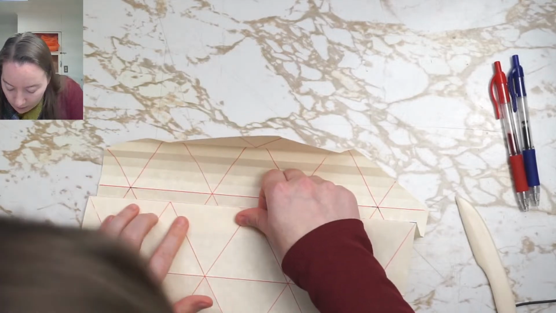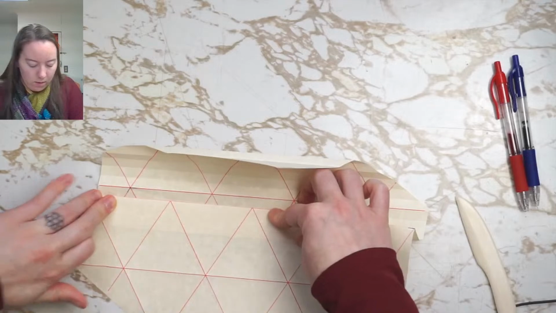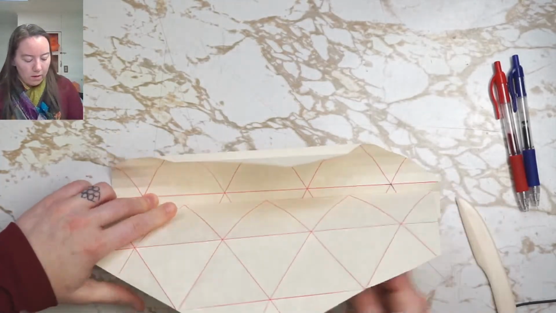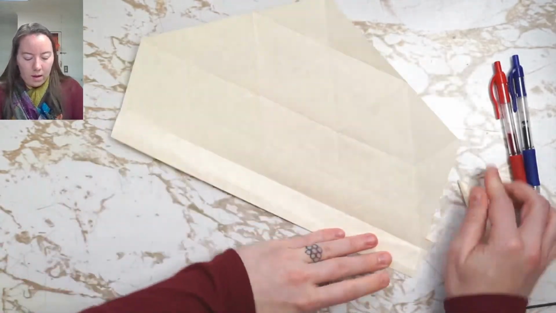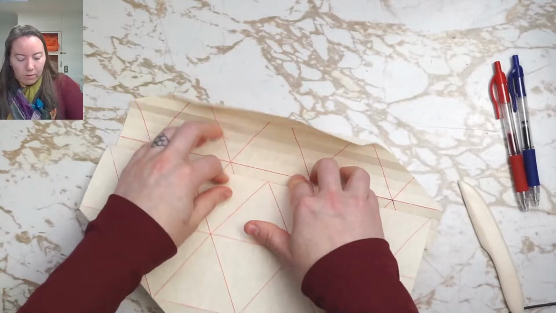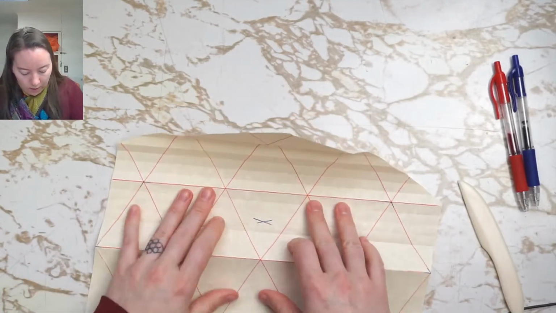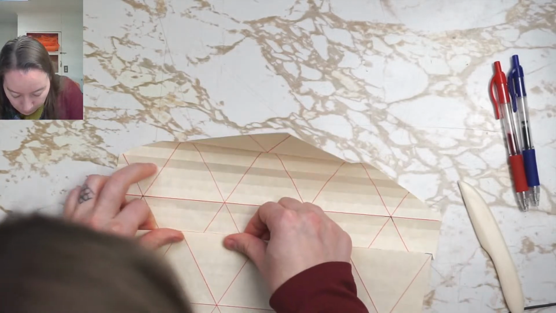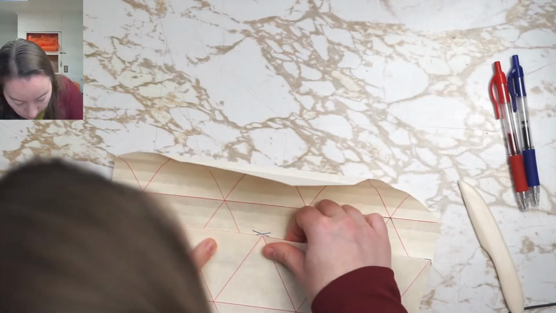Coming 2 down again, we get our next grid line. And you might have noticed I didn't do this corner, and that was intentional. I'm going to wait until I have all 3 of my divisions to do my corner.